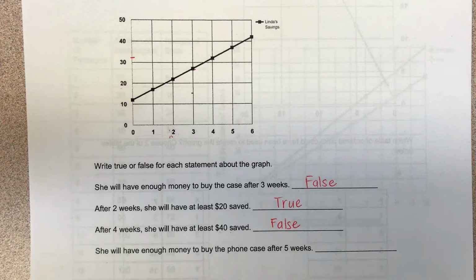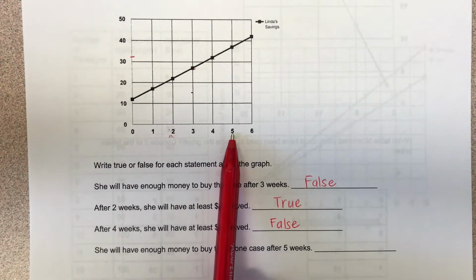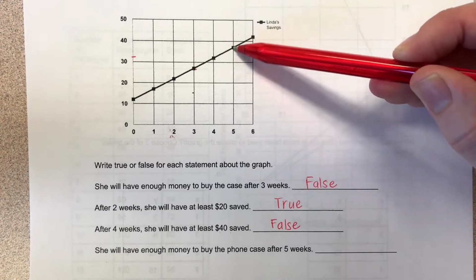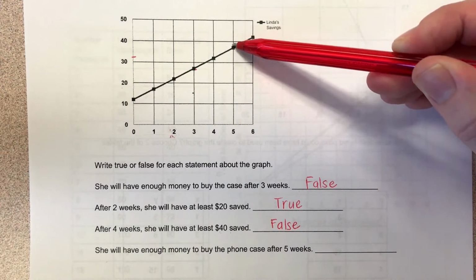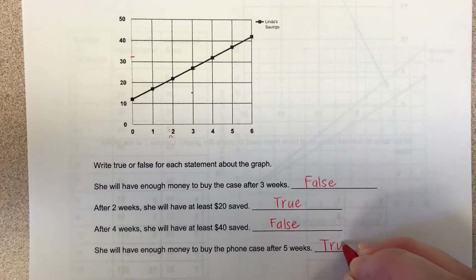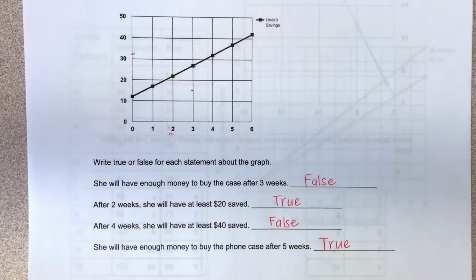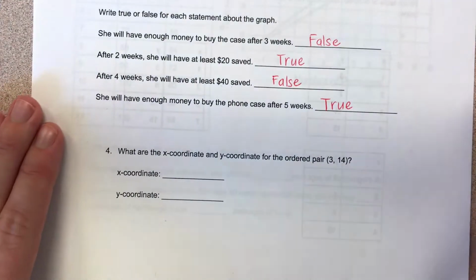She will have enough money to buy the phone case after 5 weeks. So if we look at the 5-week point and we go up to see how much money she has saved, she has a little less than $40 saved, but the phone case is only $30, so she definitely has enough to buy the phone case after 5 weeks. That answer is true. All right, so let's move on to number 4.